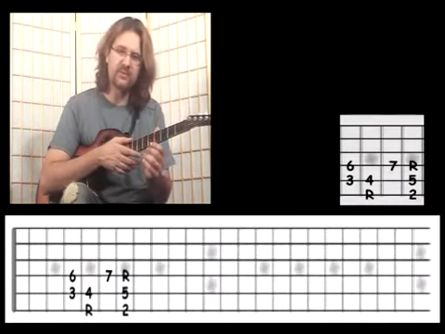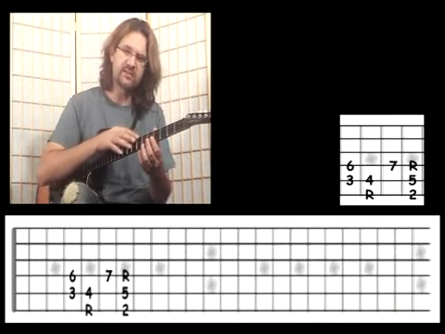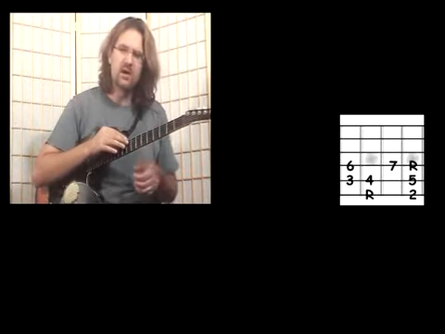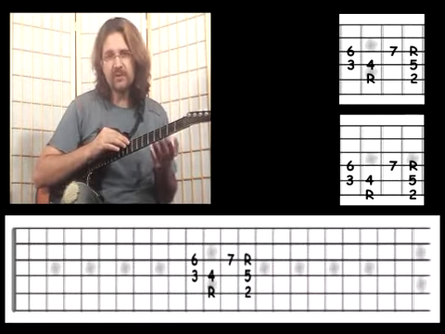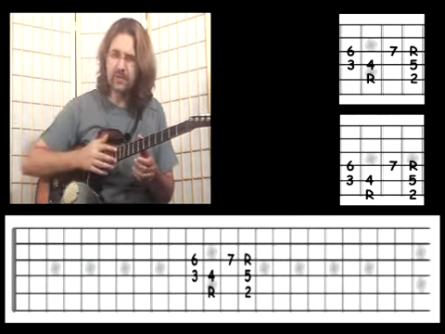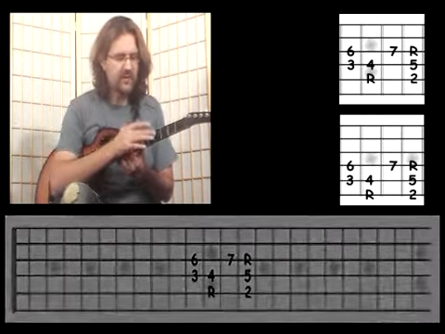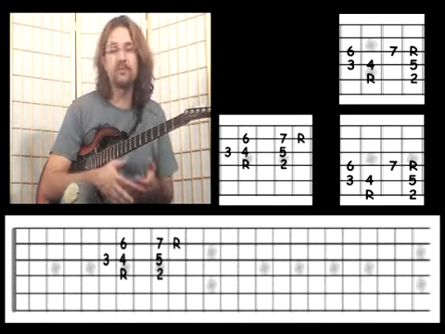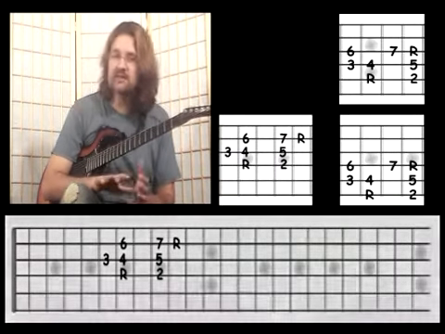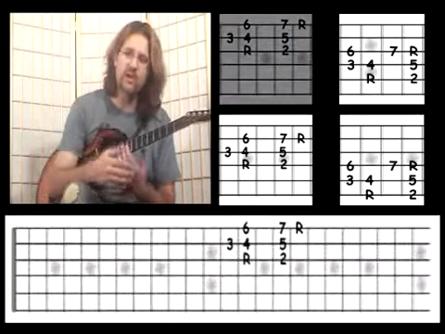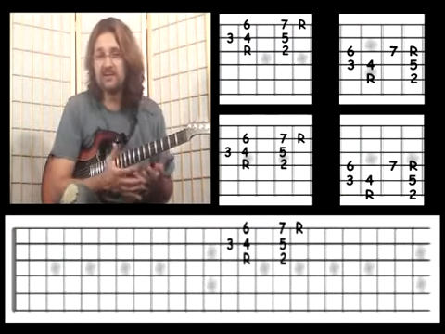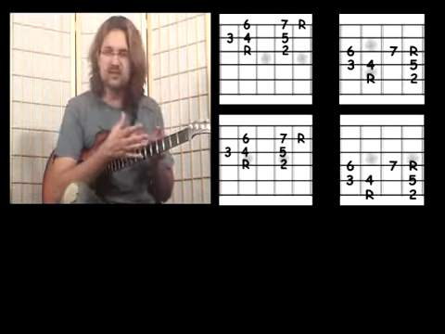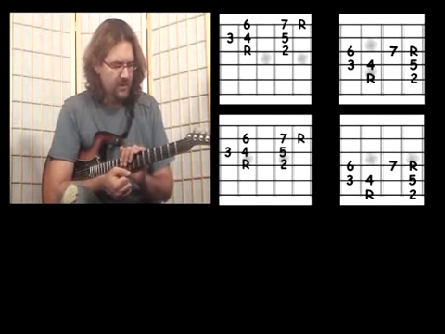The first diagram is going to cover these intervals on the 6th string, the low E string. The next diagram is going to be for those intervals found on the 5th string, and then on the 4th string, and then on the 3rd string. And if you have these 4 diagrams memorized, you'll be able to find any type of interval right away.